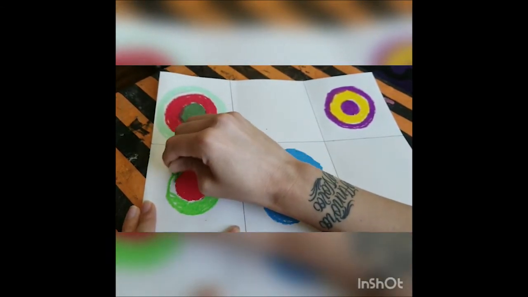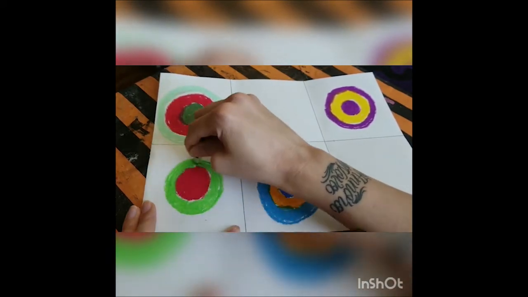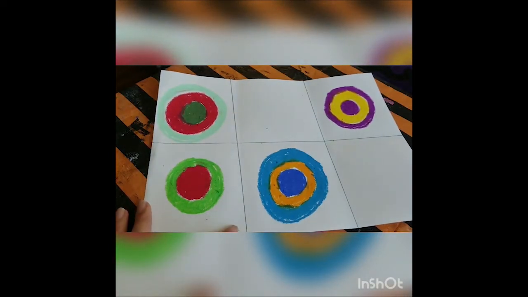I wonder what sound each color would make, right? What would that green sound be like?